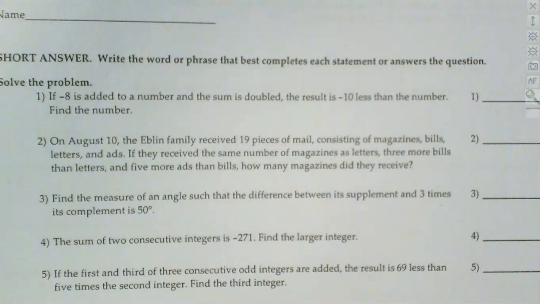On August 10th, the Evelyn family received 19 pieces of mail. And that consisted of magazines, bills, letters, and ads. If they received the same number of magazines as letters, 3 more bills than letters, and 5 more ads than bills, how many magazines did they receive?